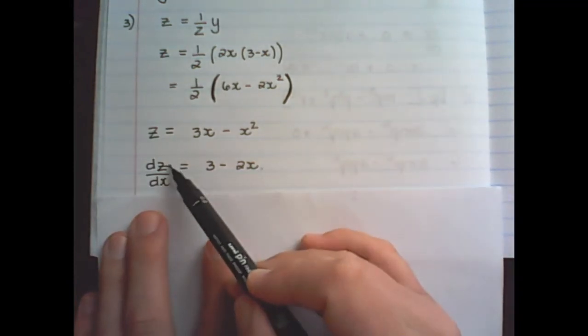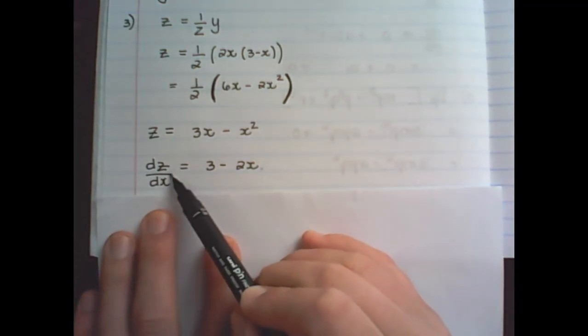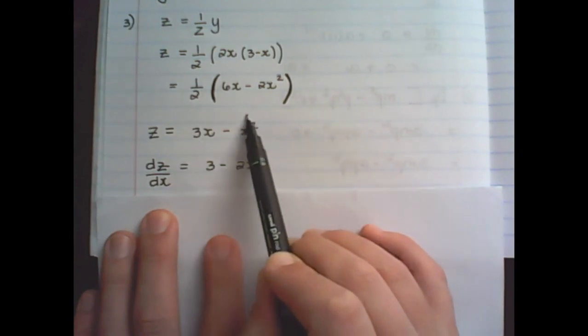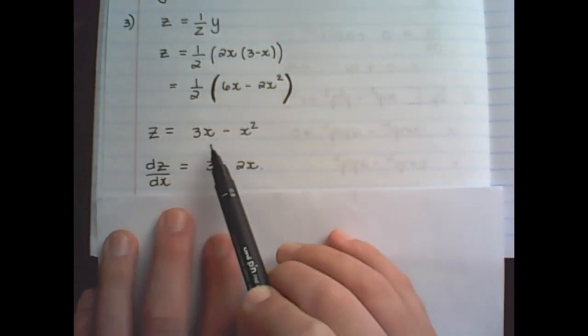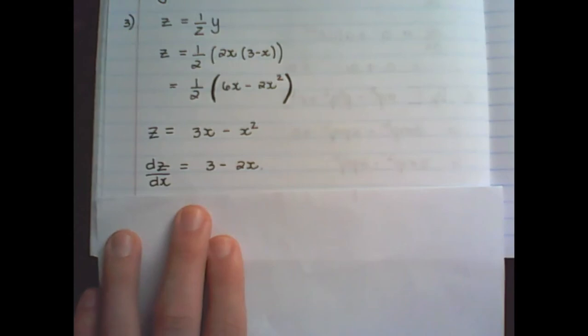Therefore, dz/dx, now I can differentiate x's because I have x's in the equation of z, is 3 − 2x.